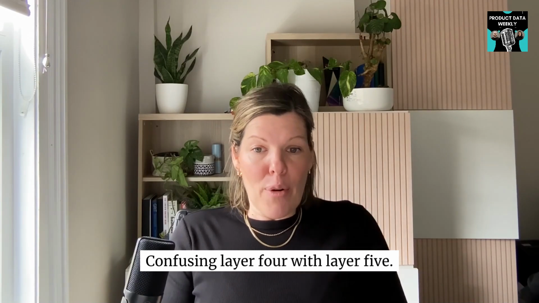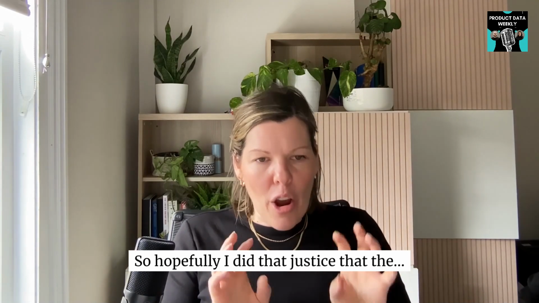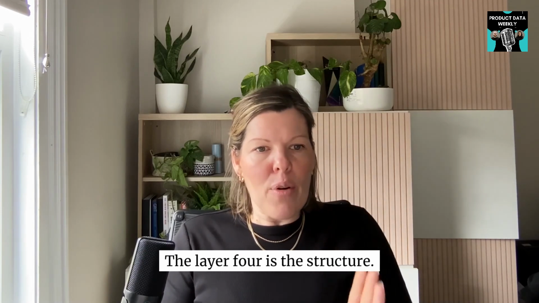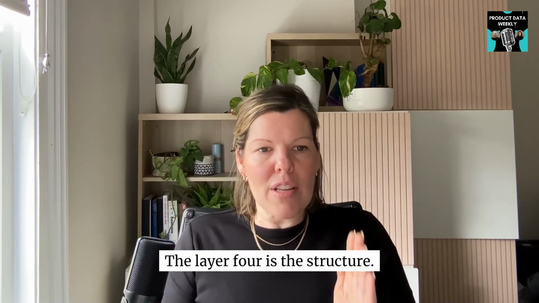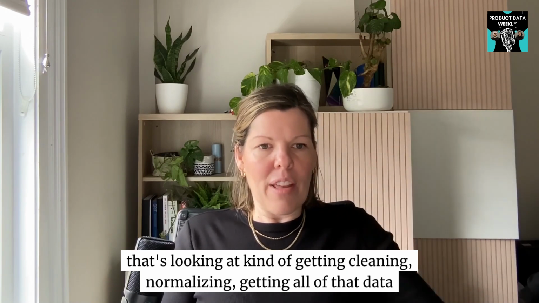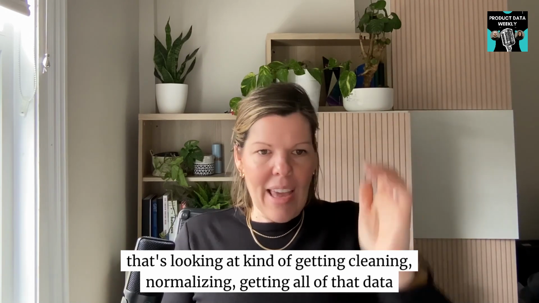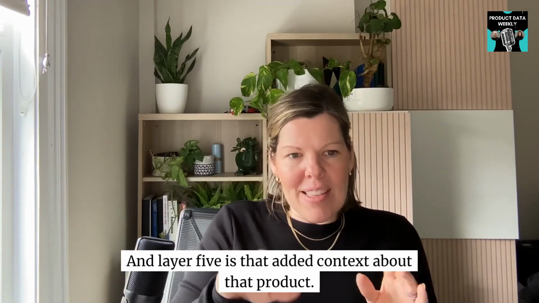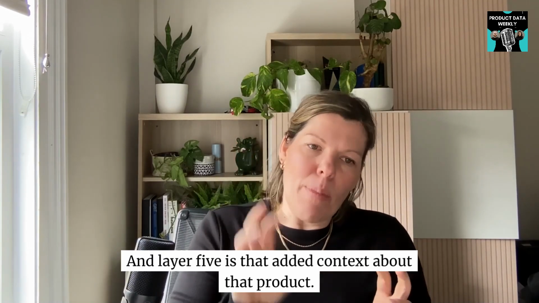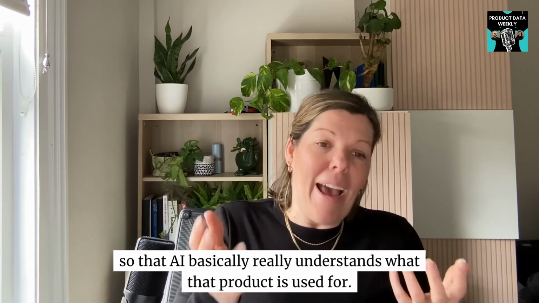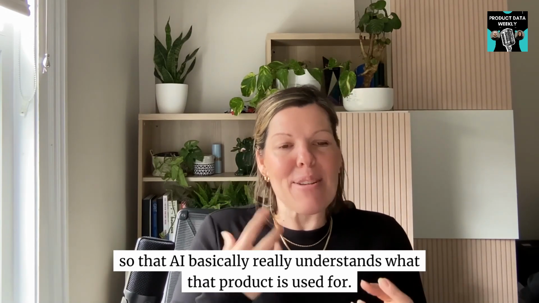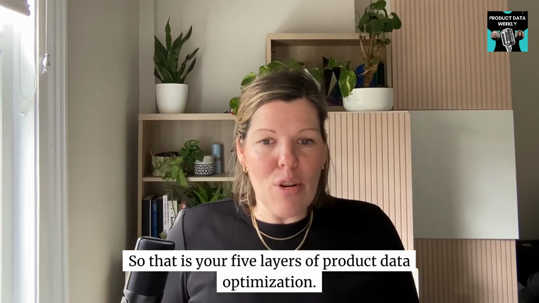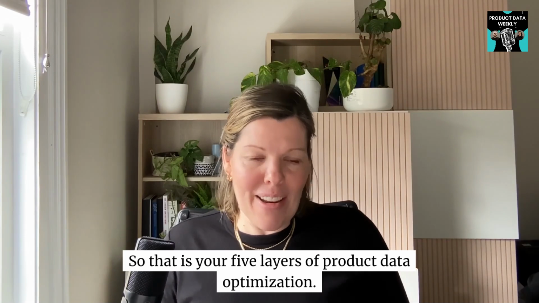Confusing layer 4 with layer 5. Hopefully I did that justice: layer 4 is the structure. That's looking at cleaning, normalizing, getting all of that data structured. Layer 5 is that added context about the product, so that AI really understands what that product is used for. So that is your 5 layers of product data optimization.